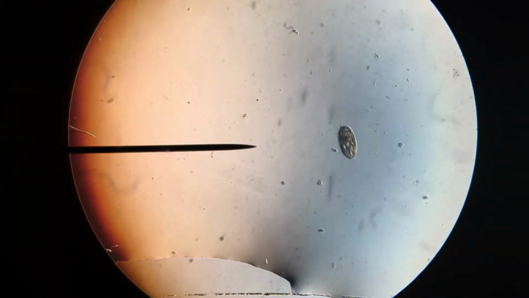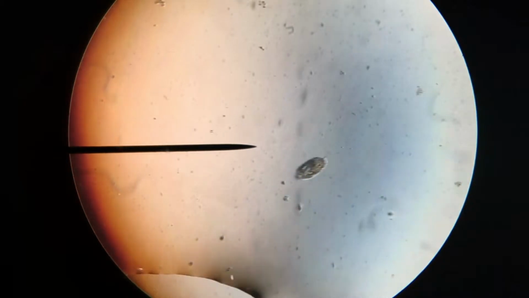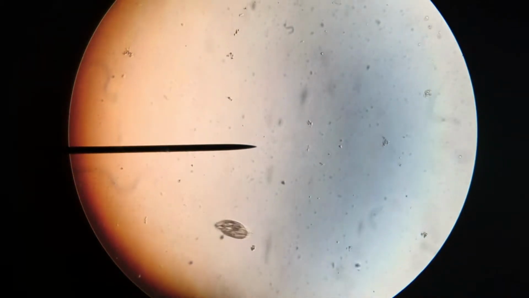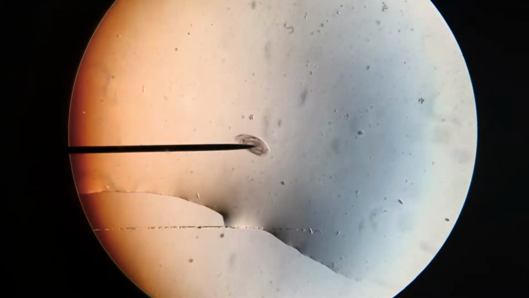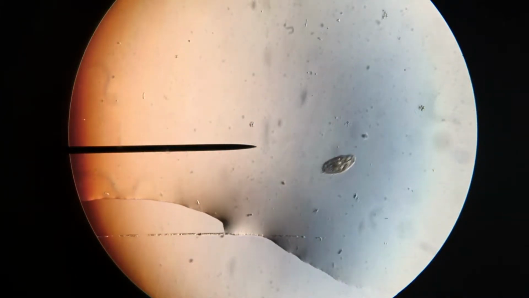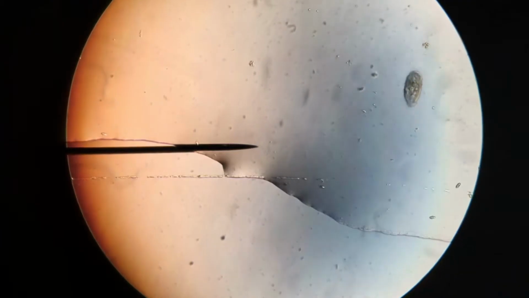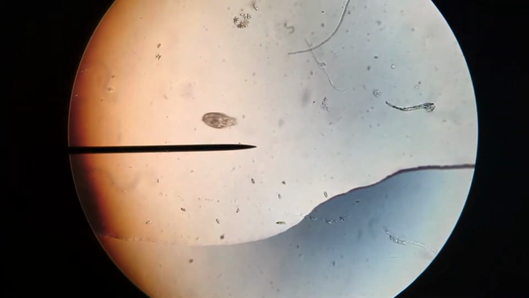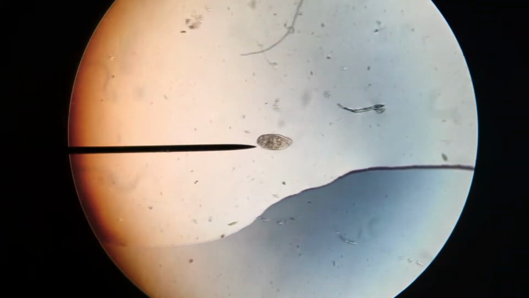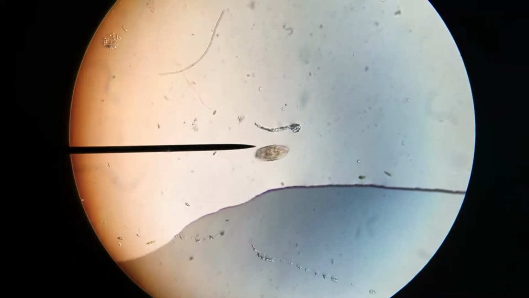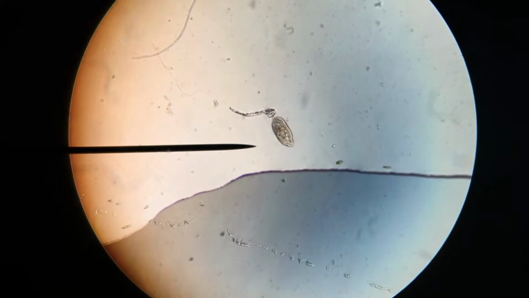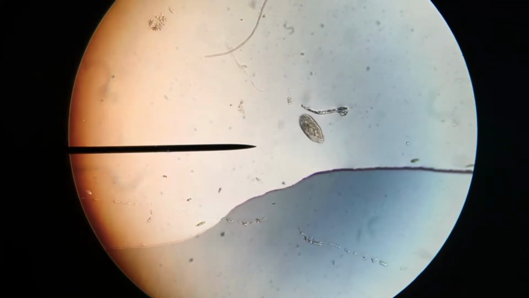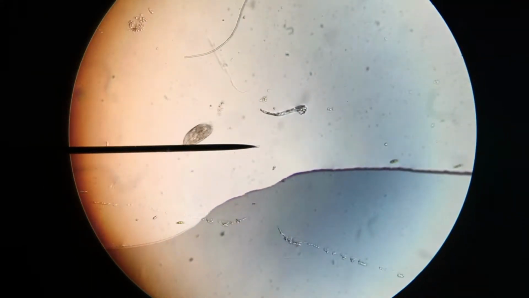Oh, hello. Now this little guy, I believe this is a stylonichia. Hello. Wow, this is pretty good. You can actually see that it's a ciliate. But it's got a couple of modified cilia sticking out of its rear end, like bristles.